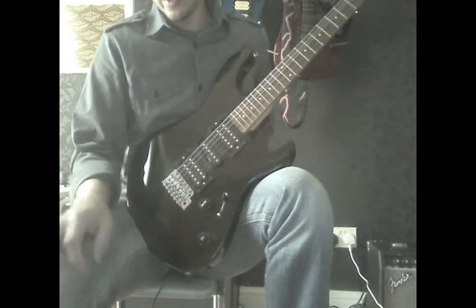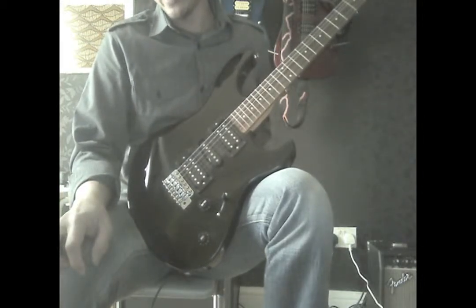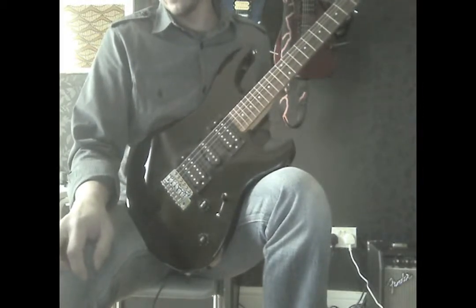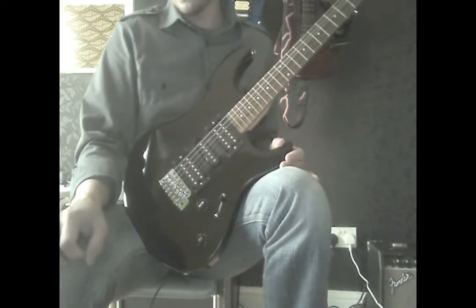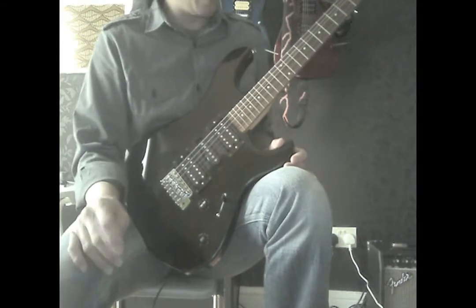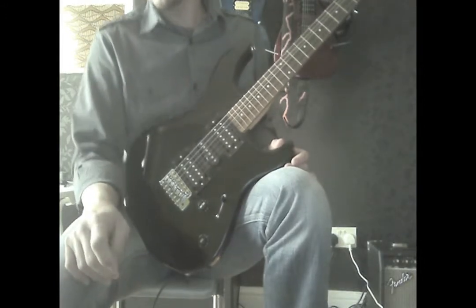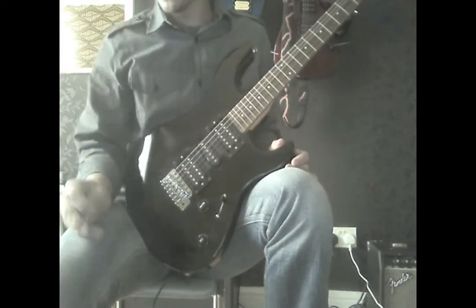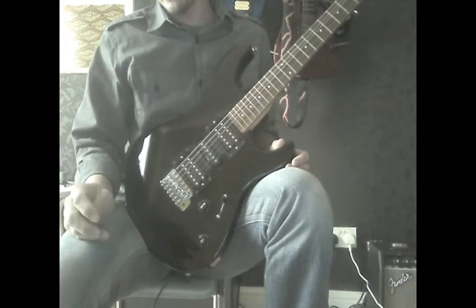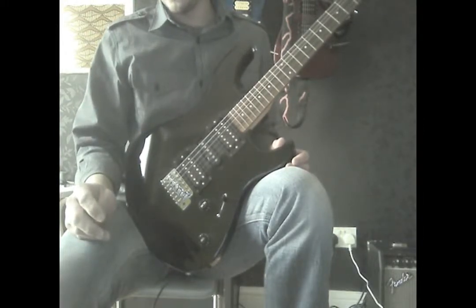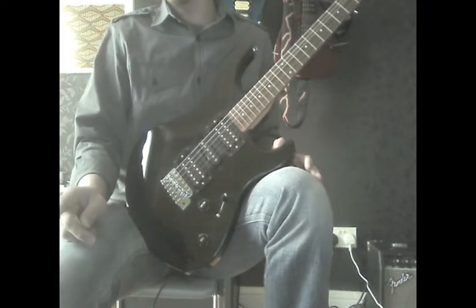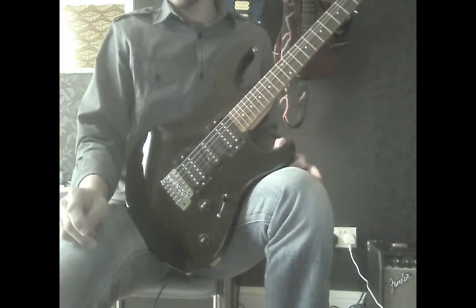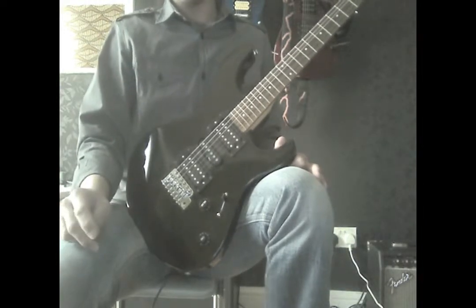We can play it in one note per beat or a quarter note, or 8th notes, 2 notes per beat. 8th-note triplets, 3 notes per beat, 16th notes, 4 notes per beat, and 16th-note triplets or sextuplets, 6 notes per beat. So that's the common subdivision of notes that most guitar players do.